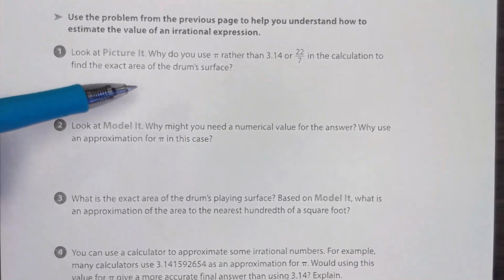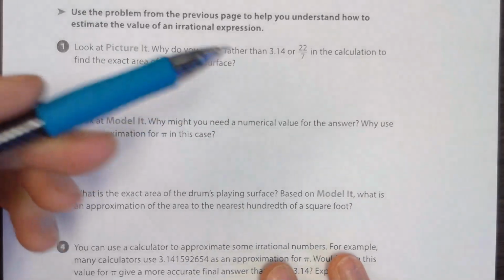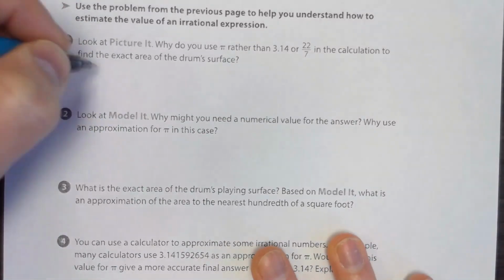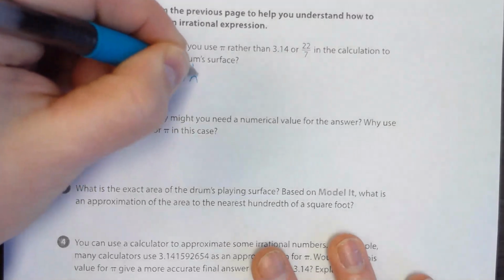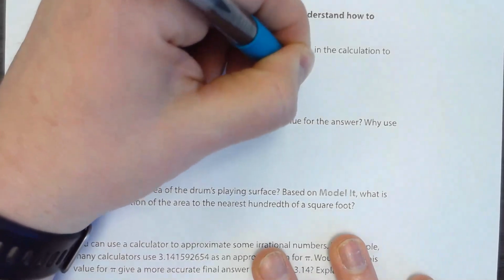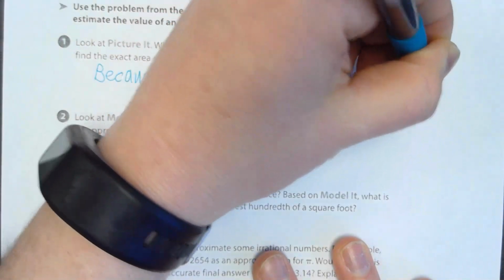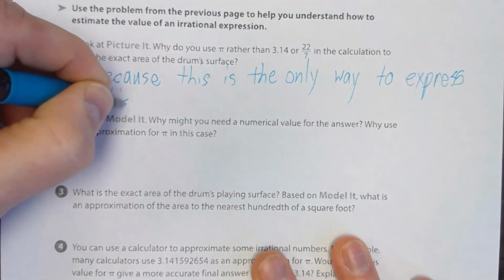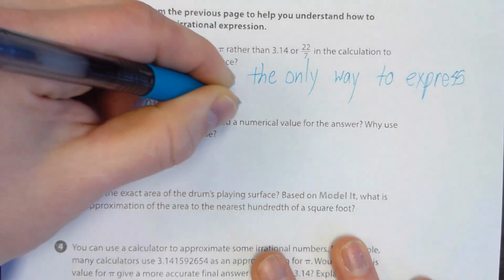This first one says, why do you use pi rather than 3.14 to calculate the exact area? I'm just going to say because this is the only way to express this number exactly.